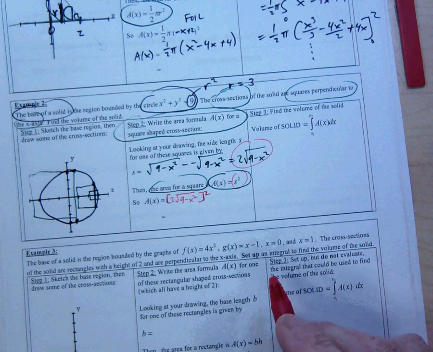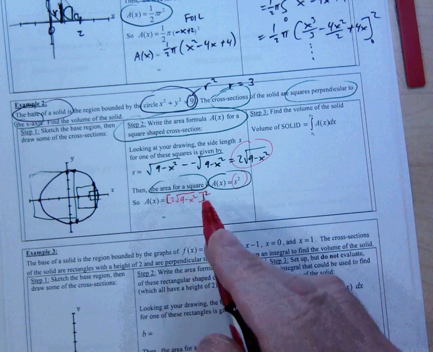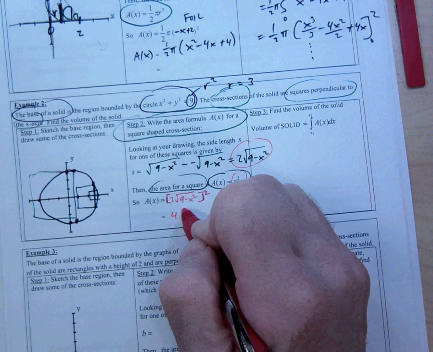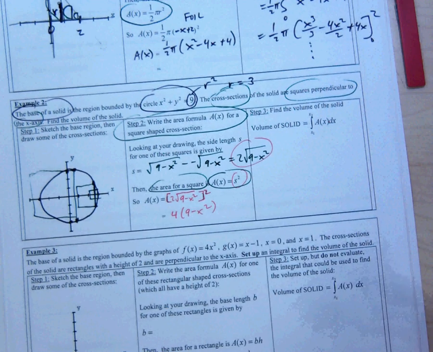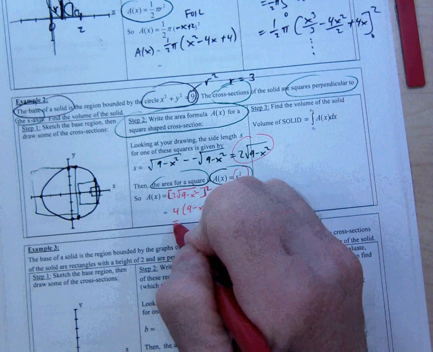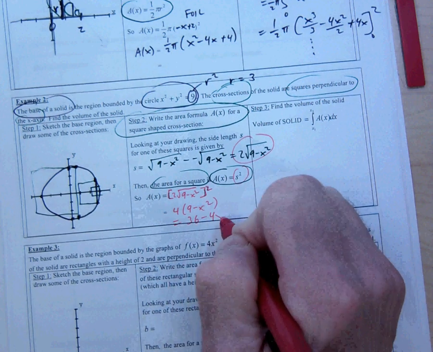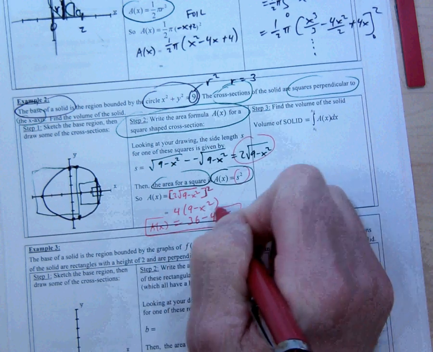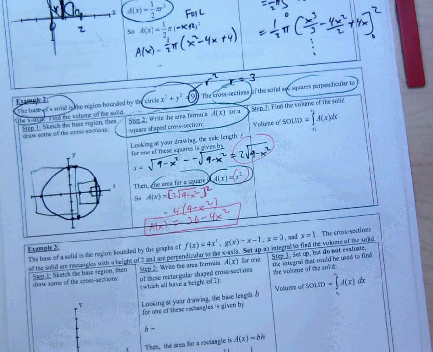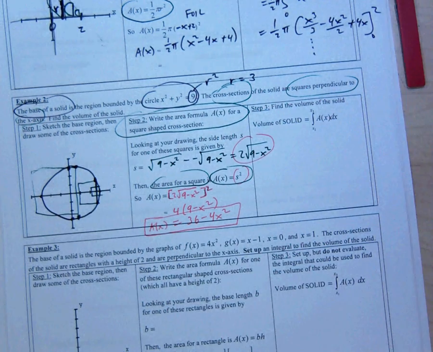And so what happens when you square that? When you square the 2, you get a 4. When you square the square root, doesn't it go away? And so you get that, which, by the way, is this. Okay, what is that again? That's the area of one slice, right? One of those square slices or cross sections.